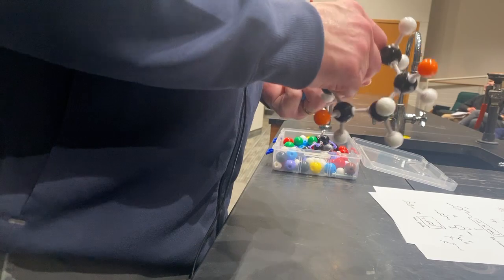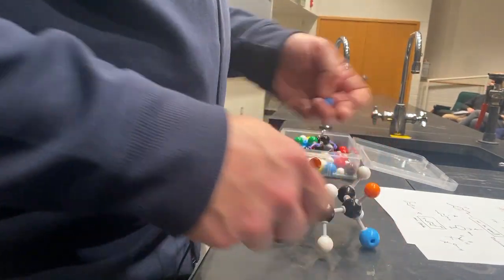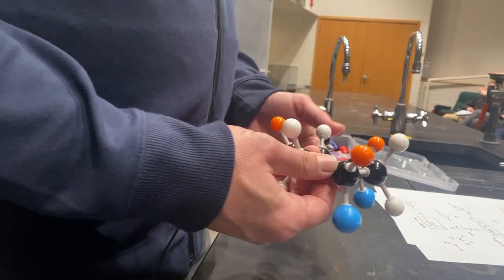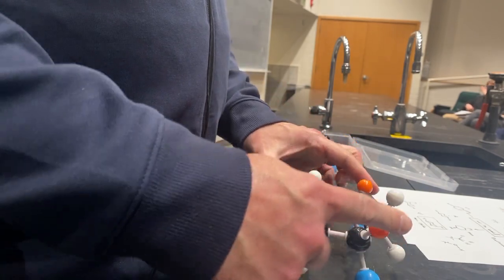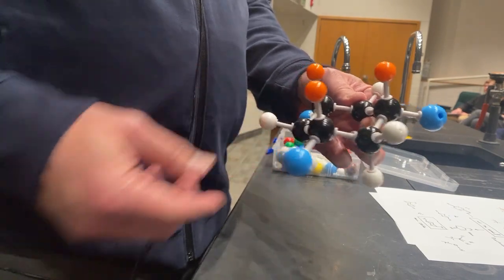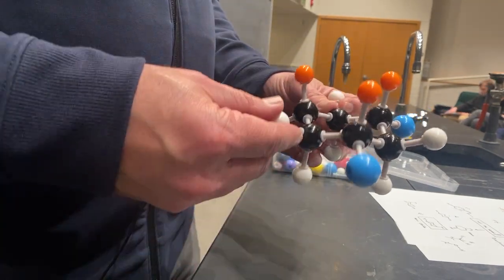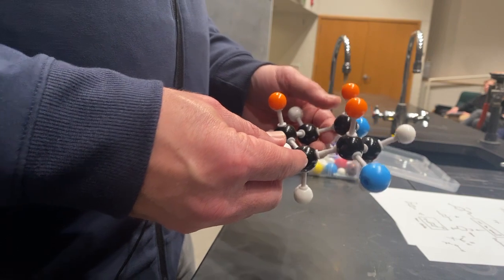Maybe I'll also just take these ones and make them blue, if that's okay. All right, so if I take the orange hydrogens and I pull them upward, so that they're pointing straight up, and then I take the non-orange hydrogens that are pointing downward on the other three carbons, I can get a conformation that looks like this. And this is the chair conformation.